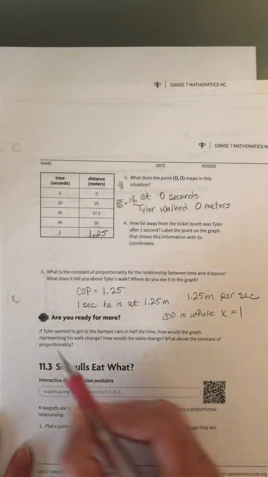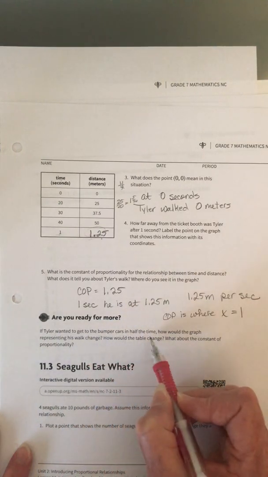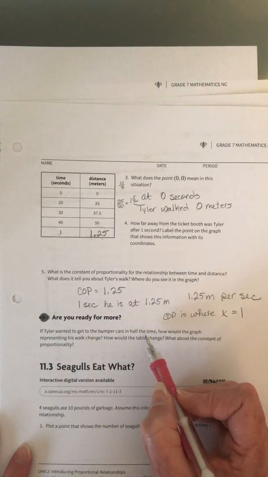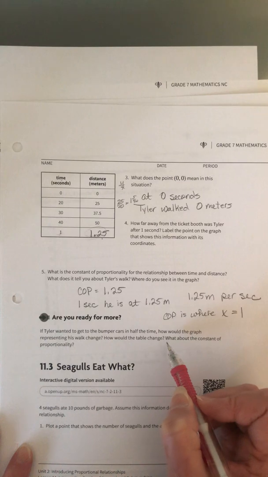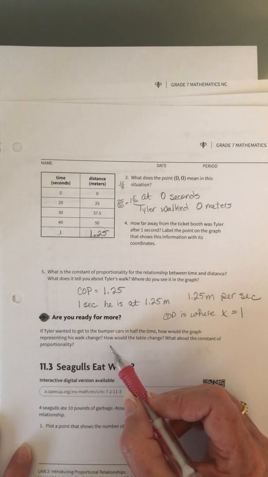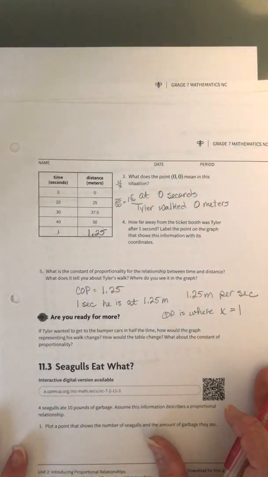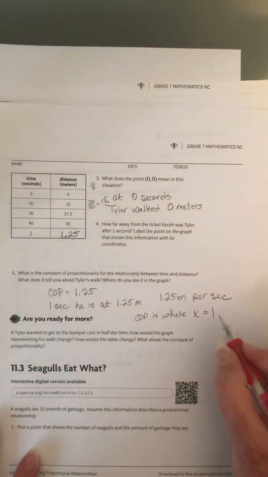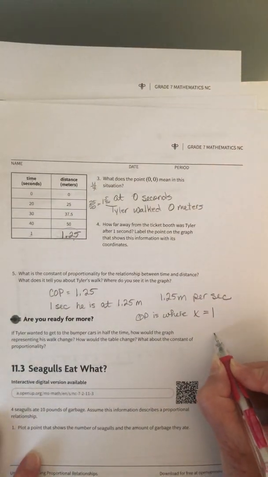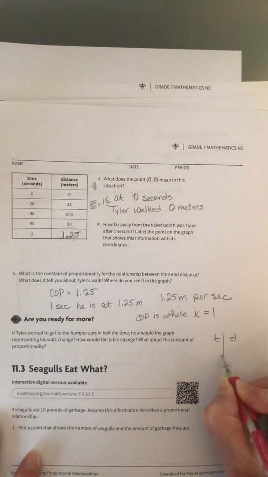All right. If Tyler wanted to get to the bumper cars in half the time, how would the graph representing his walk change? Half the time. Well, let's think about that. What if we make a table? We do the time and the distance again, just so we can see it.